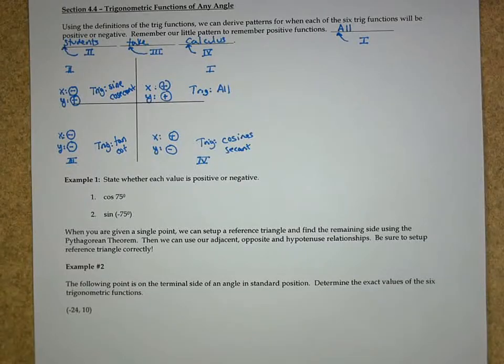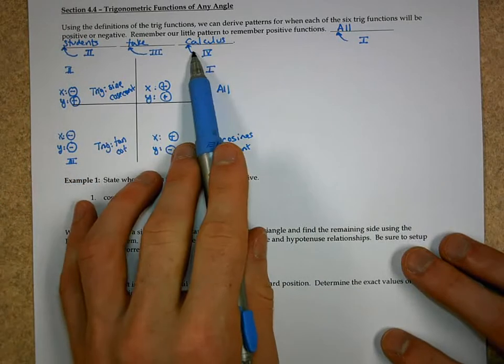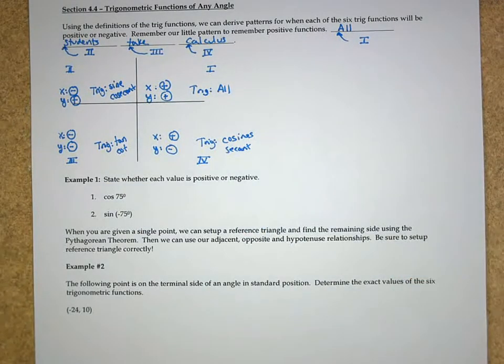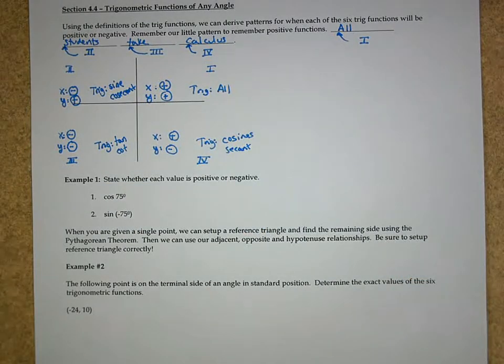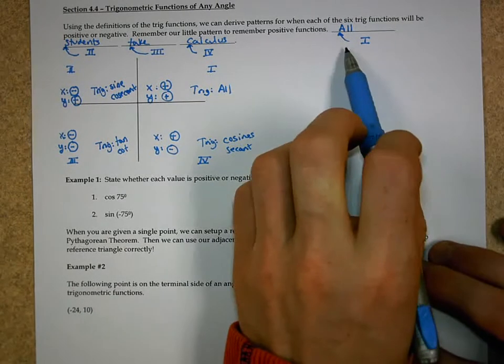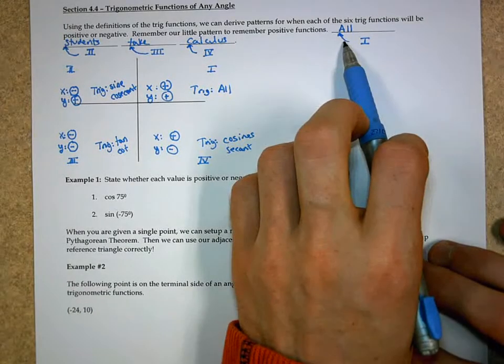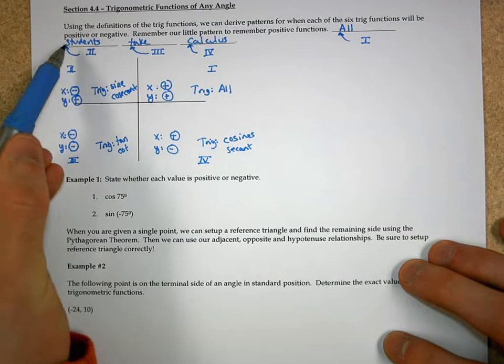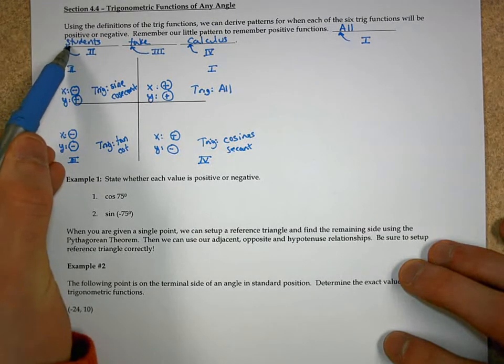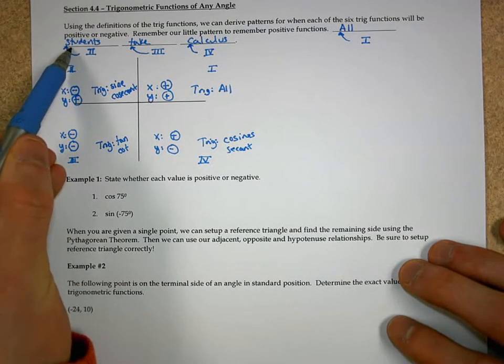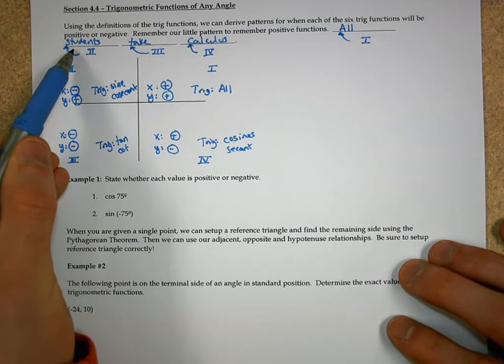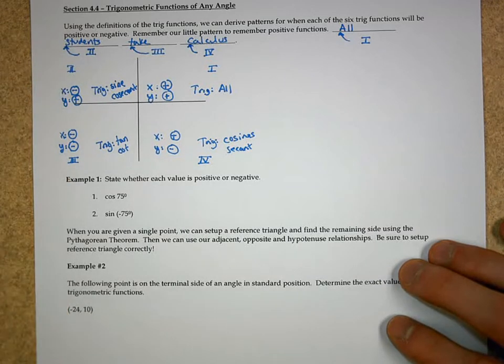So to summarize this, the mnemonic device, all students take calculus, helps us remember where we have positive trig functions. In the first quadrant, everything is positive. In the second quadrant, S stands for sine being positive, and its reciprocal, cosecant, is positive. The other four are negative.